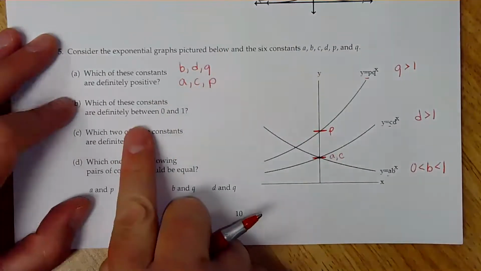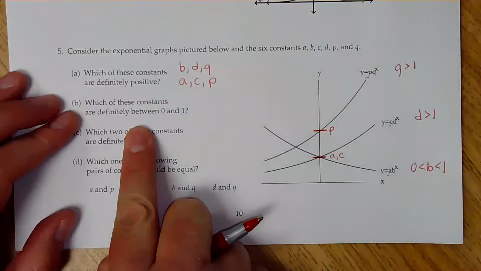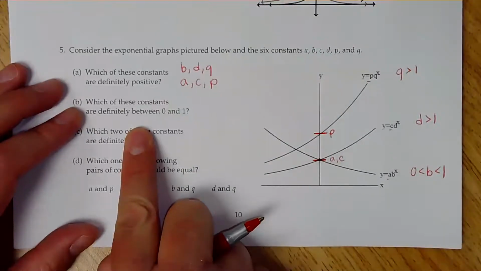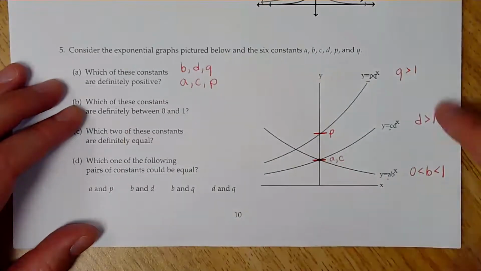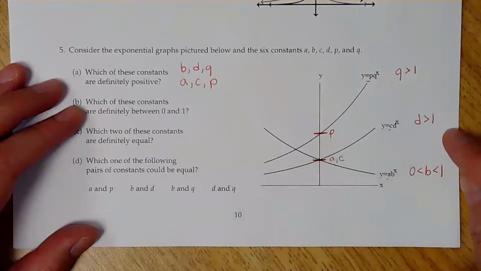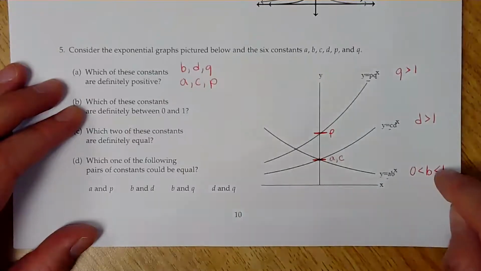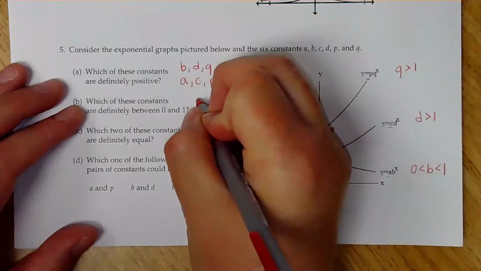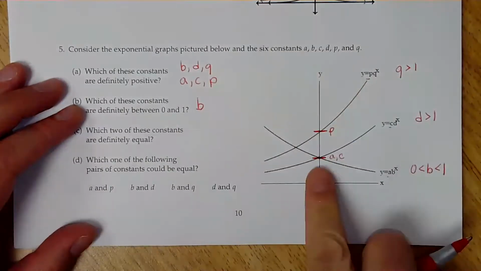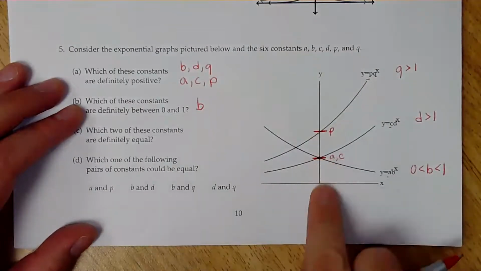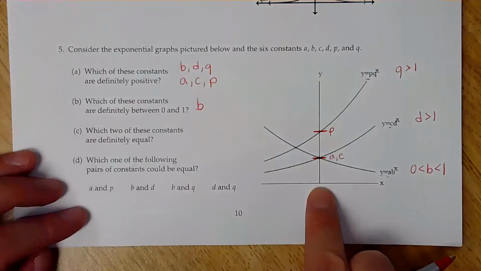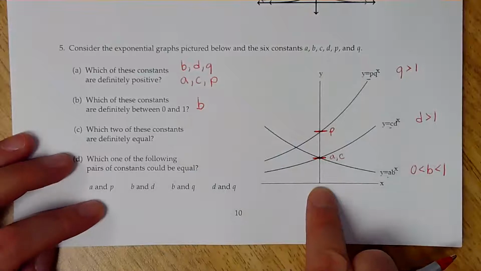Okay. Which of these constants are definitely between 0 and 1? Well, we can eliminate Q and D because we've decided those are already greater than 1. B is certainly a possibility, so we'll write B down. And then we have these intercepts left here. And the thing is, we know that these are all positive, but we have no idea exactly what that value is.